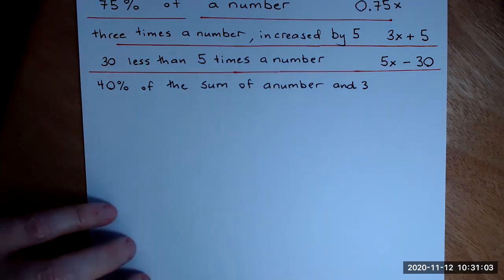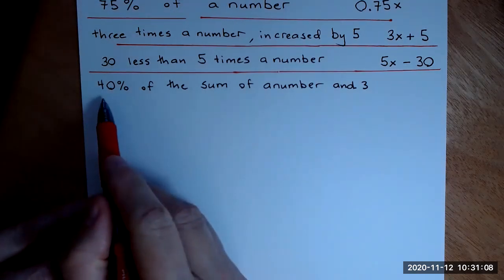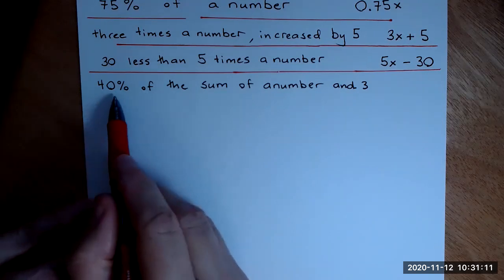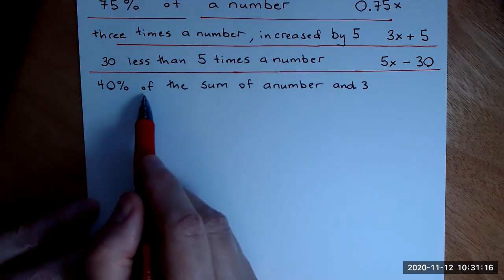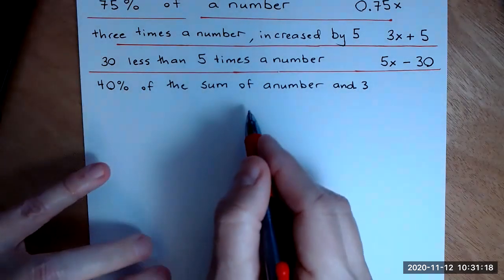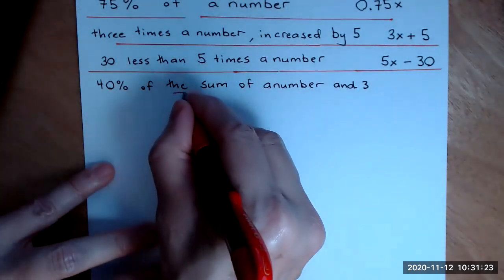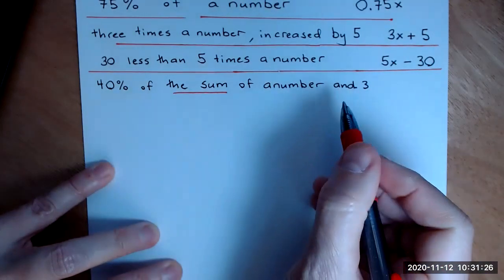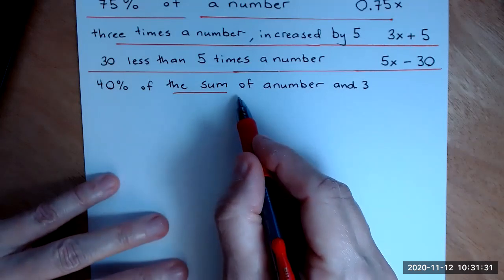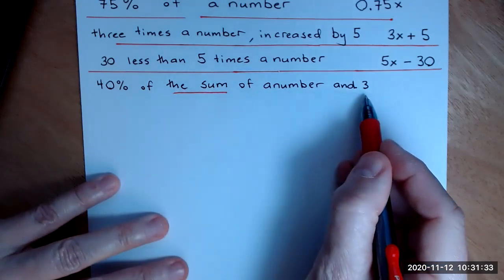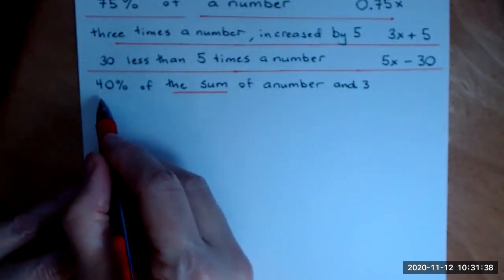All right, this next example is especially challenging, so let's do it together. 40% of, so recall that you're going to convert that to a decimal, and you know you're going to multiply, but we haven't seen this before. We're going to multiply 40% times the sum of a number and 3. So what they're telling you is they want you to add these together and then take 40% of it.